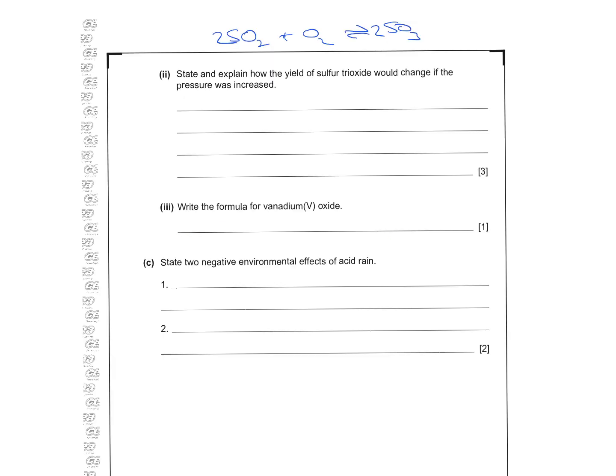Part 2. Now again, it's a question about equilibrium, but this time it has to do with pressure. So the pressure is being increased. And if we increase pressure, that means that the equilibrium will move to try and reduce the moles of gas. So count the moles of gas on the left. So you can see there are 3, 2 here and 1. That's 3. And there are 2 moles on the right-hand side. So if the pressure is increased, the equilibrium will move to the right, to the side with fewer moles of gas. And if it's moving to the right, that means that the yield of SO3, the sulfur trioxide, will increase.